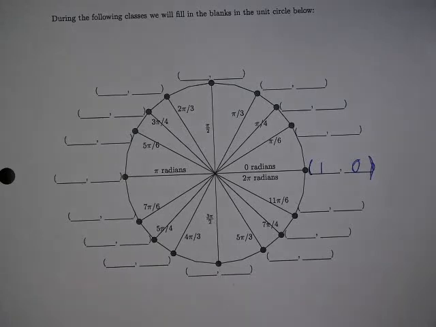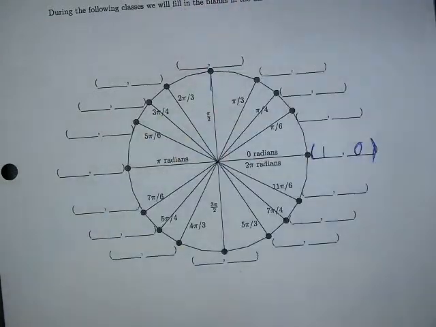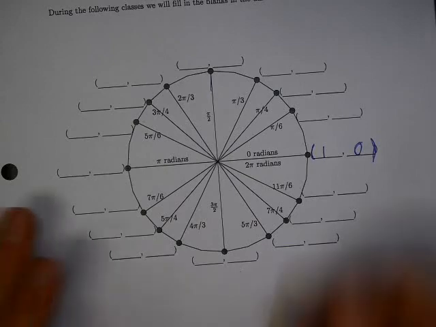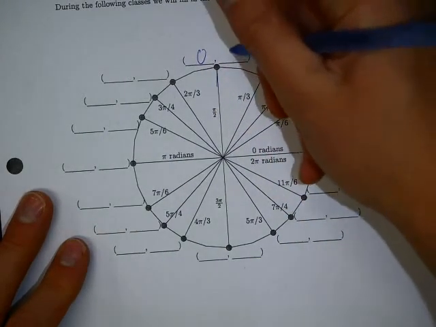Right, same thing, but what if you rotate all the way up to an angle of pi over 2? So you do a quarter of a full revolution. Then what point do you land on? (0, 1). So cosine of pi over 2 is 0, sine of pi over 2 is 1.